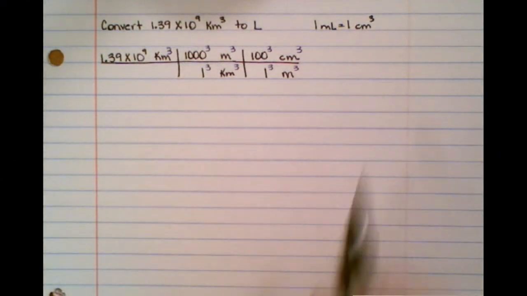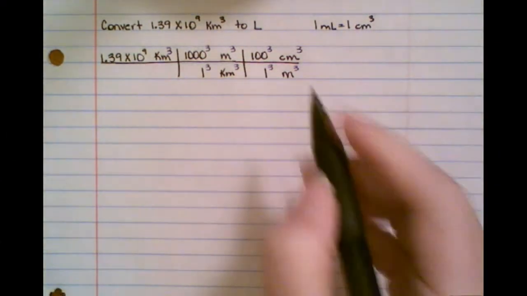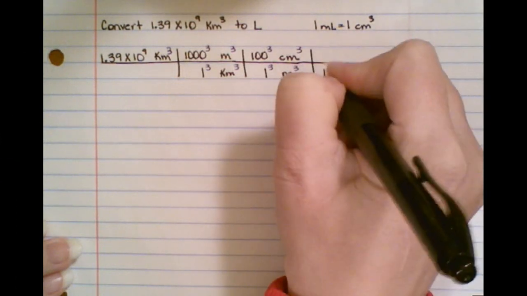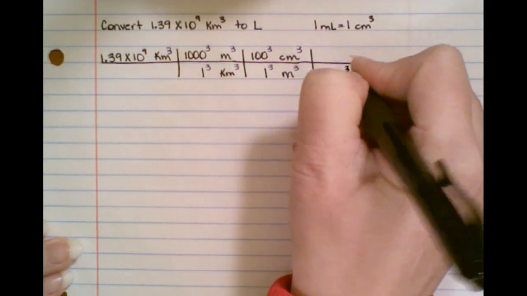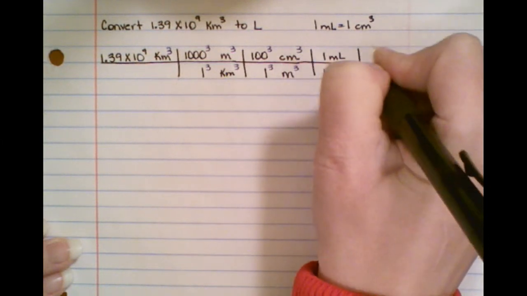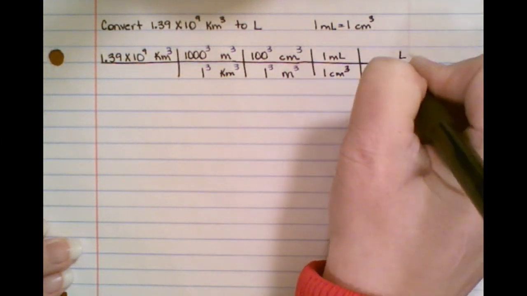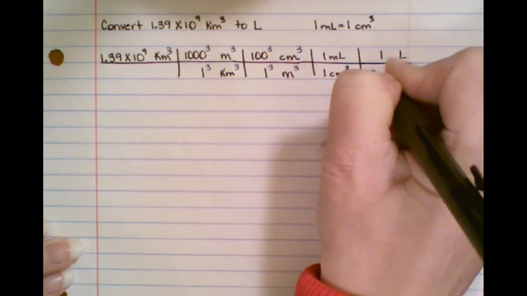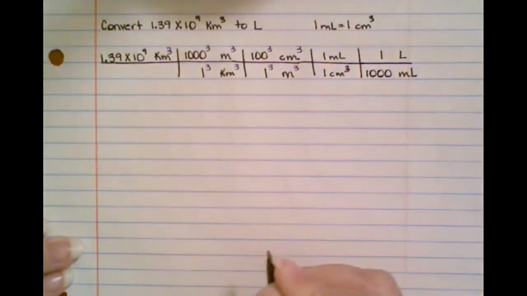Now, we know that 1 centimeter cubed is 1 milliliter, so I can add that step right here. I'm coming from the centimeters cubed, going to the milliliters, but ultimately we don't want milliliters, we want liters. Which one's bigger? The liter, and milli means 1,000.